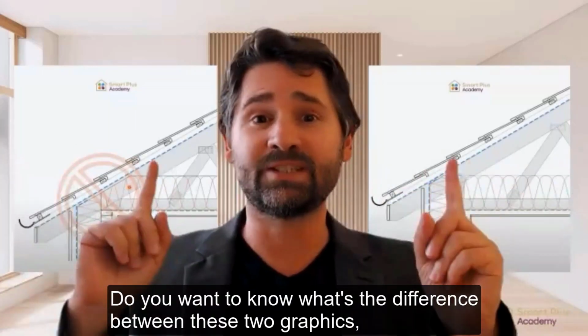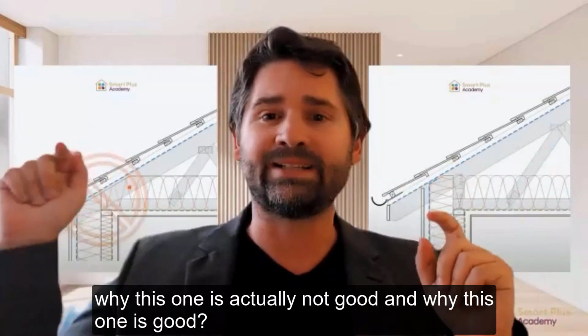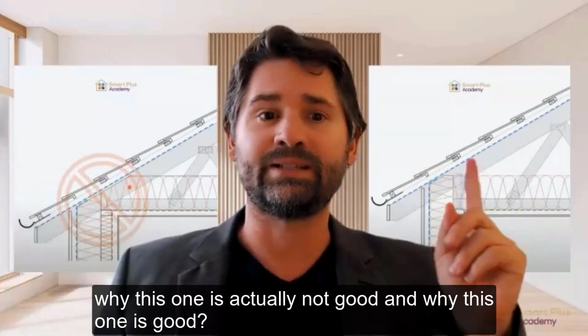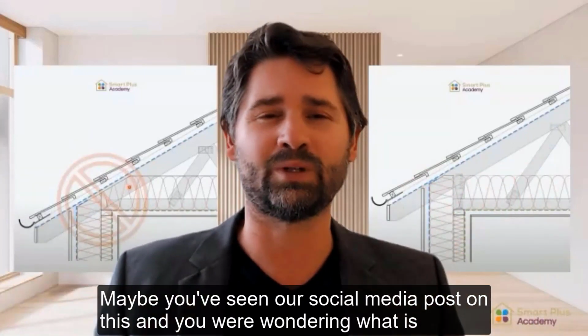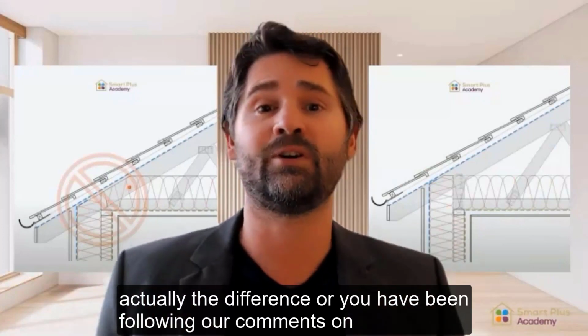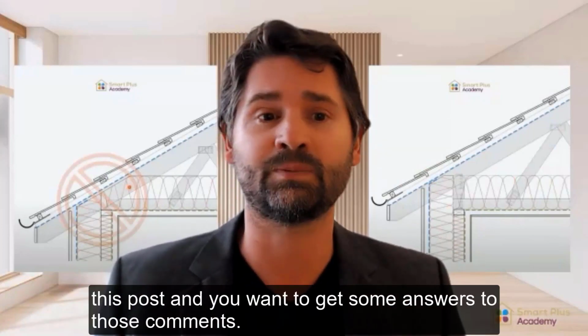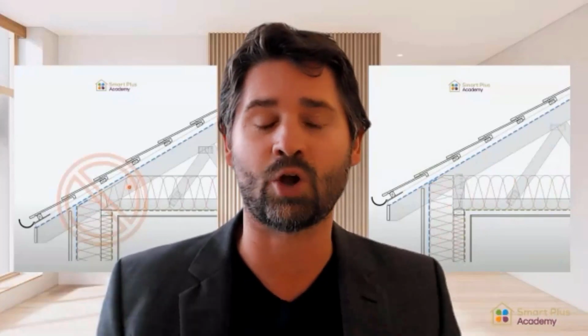Do you want to know what's the difference between these two graphics? Why this one is actually not good and why this one is good? Maybe you've seen our social media post on this and you were wondering what is actually the difference. Or you have been following our comments on this post and you want to get some answers on that comments.